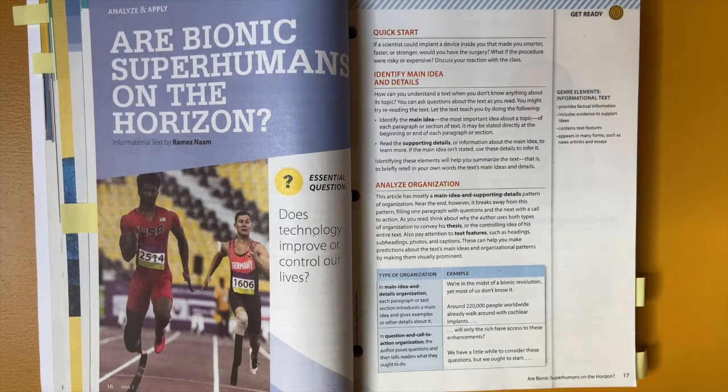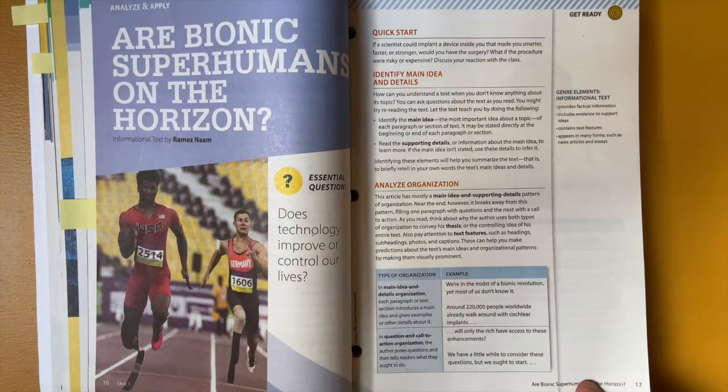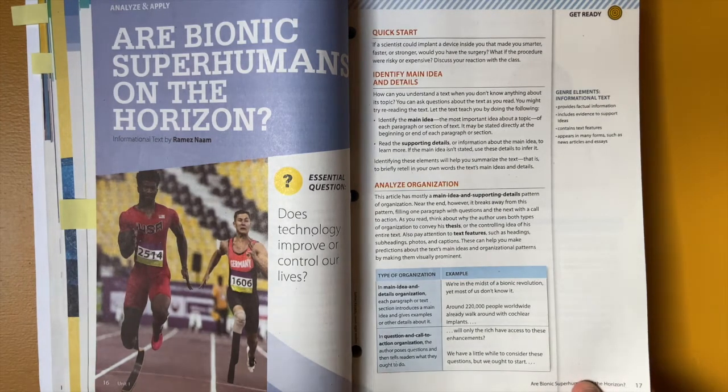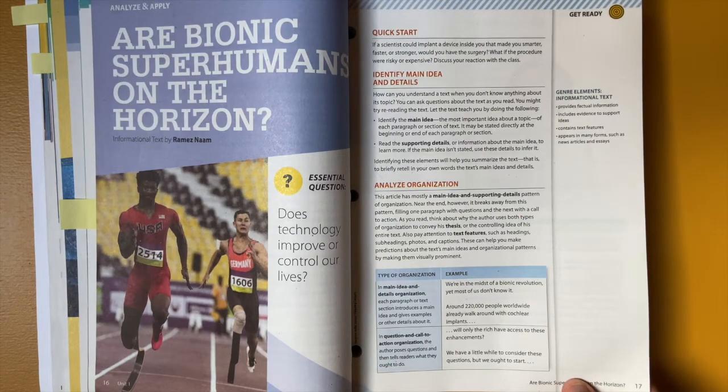Now, this actual title, Our Bionic Superhumans on the Horizon, is going to come up in just a moment when we talk about the writing, because this is actually the mentor text that our students will be using when they go to produce a piece of writing. So you're pretty much going to continue down the path of repeating the same things that I've shown you over and over again. Here we are on page 16 and 17 of the student text.